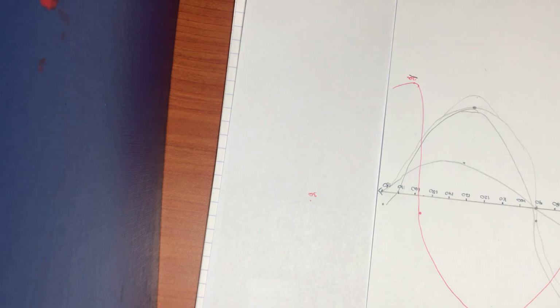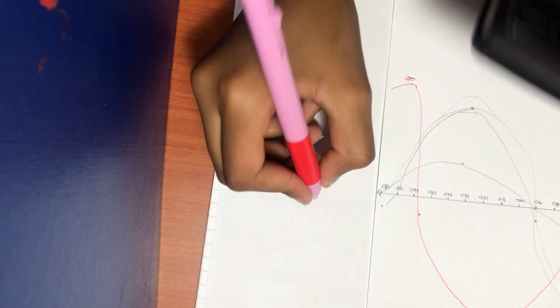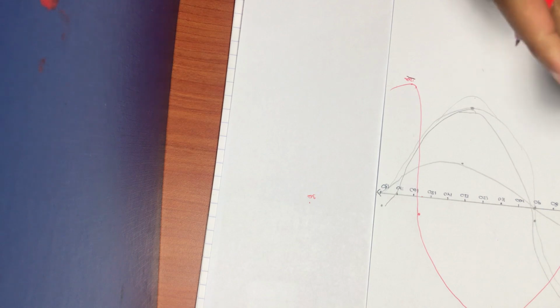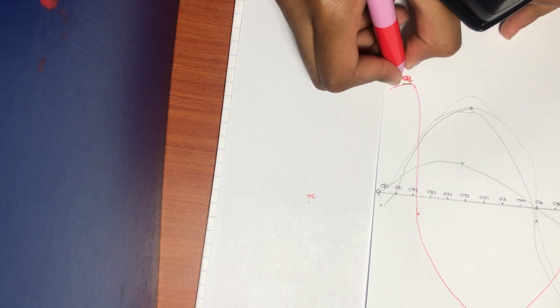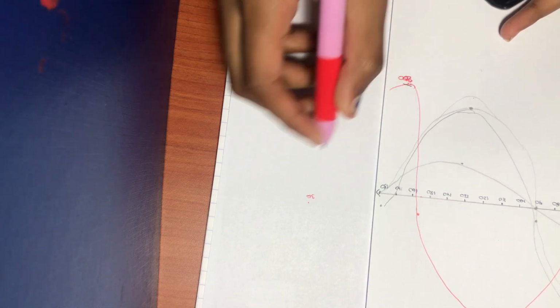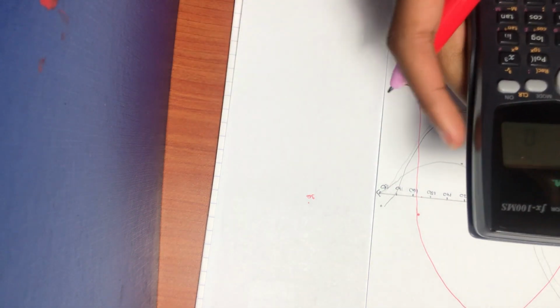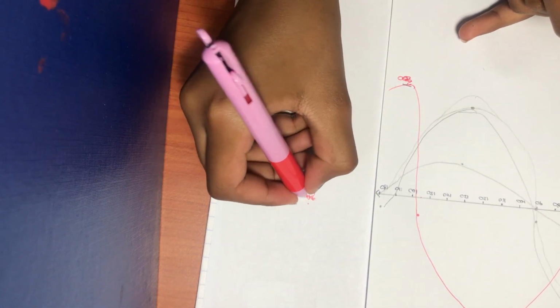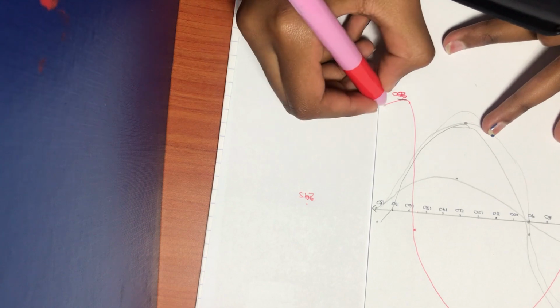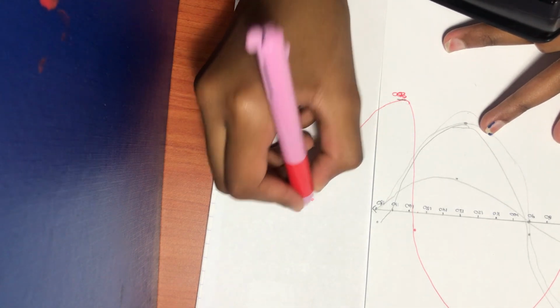180 plus 65. No, not 300, I'm sorry. At 200, sorry. So somewhere around 200, it's going to be here. And then 180 plus 65 equals 245 on the scale, it's going to be right here.